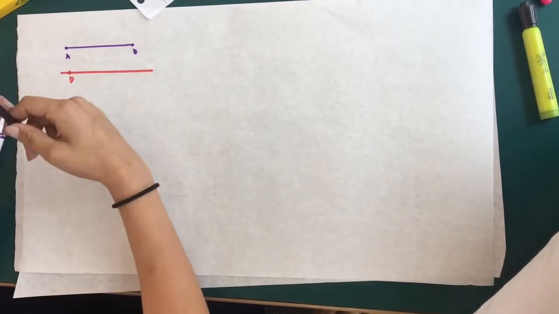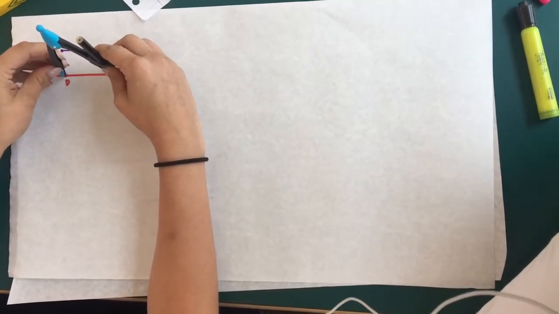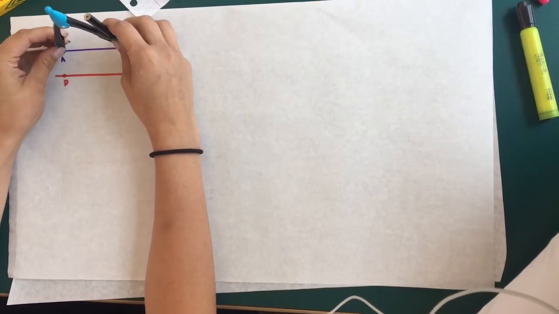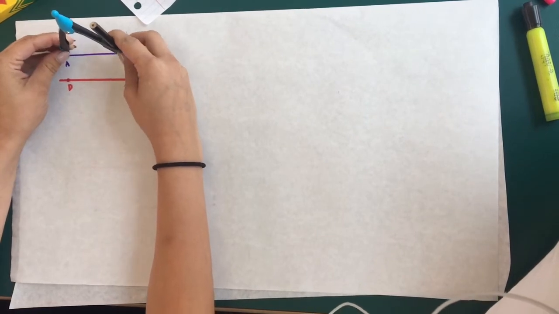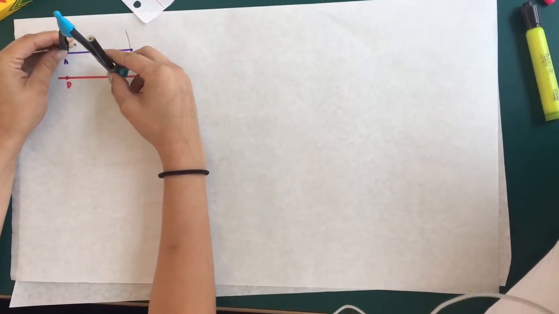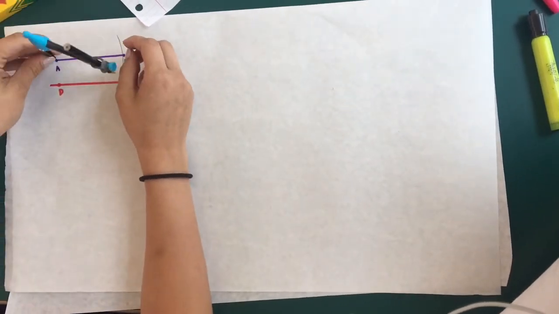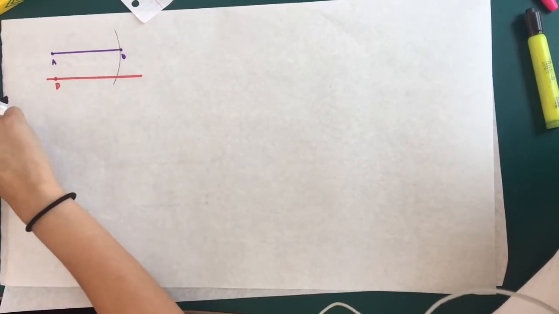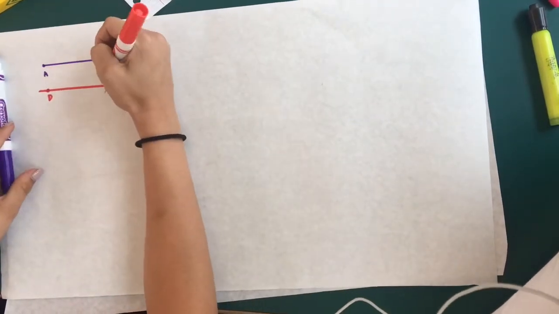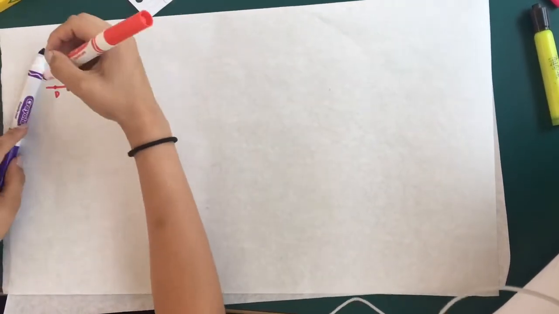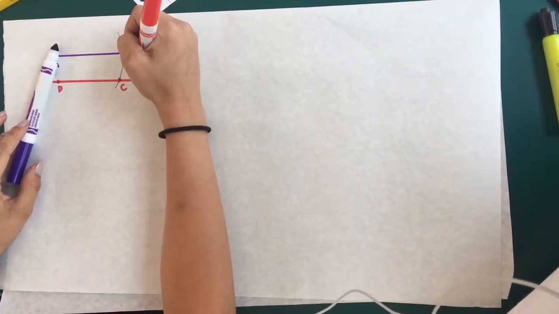Then you're going to take out your compass and make it big enough to reach point B. Make an arc through point B, making sure it goes down to the line that D is on. Make sure it's centered at A so that you can stretch. Then place the point where the arc intersects the line, and I'm going to call that C right here. Then add arrows because it's a line. And then you're done.